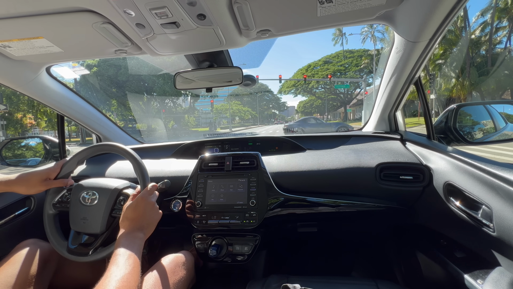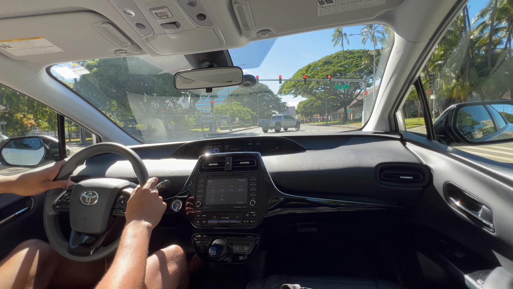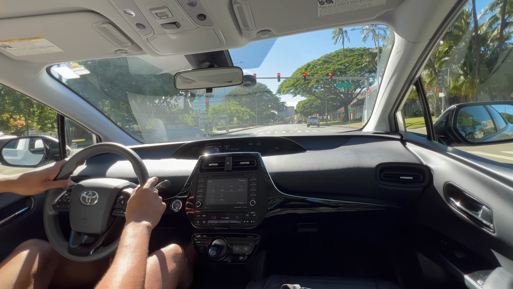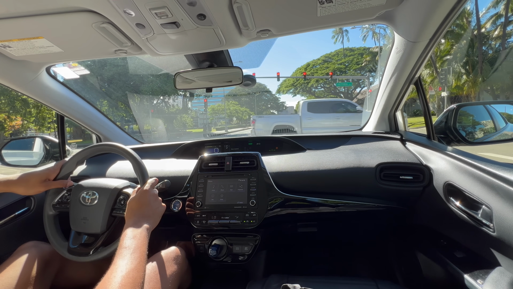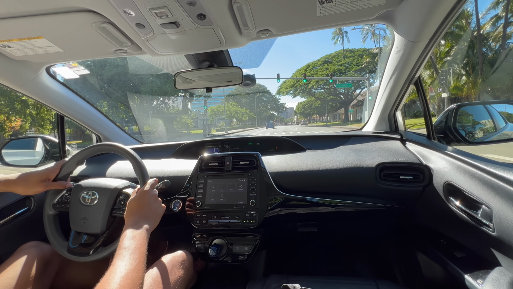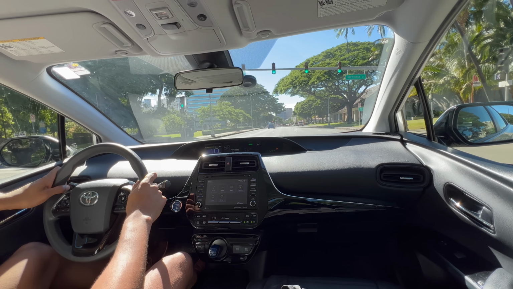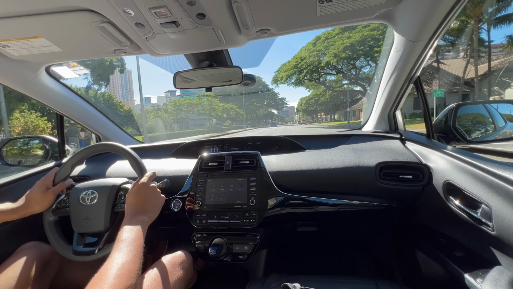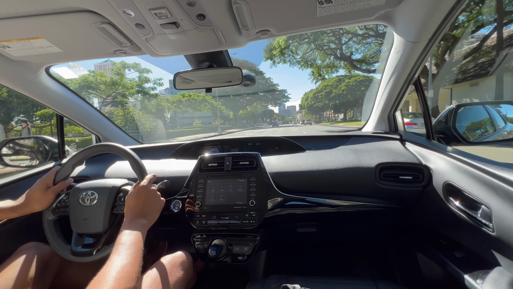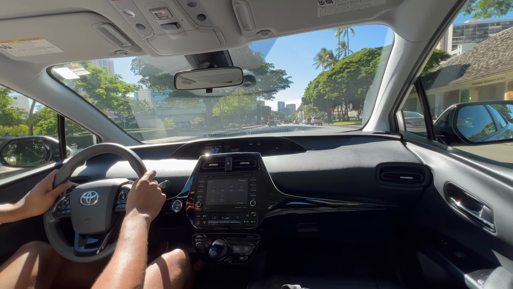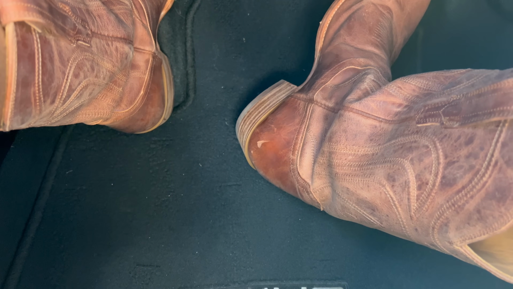Stopping. Traffic lights and stop signs. Come to a complete stop before the designated line or intersection. Wait for your turn to proceed. Emergency stop. If you need to stop suddenly, press the brake pedal firmly and steadily.